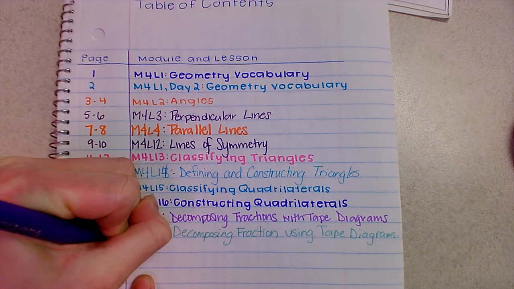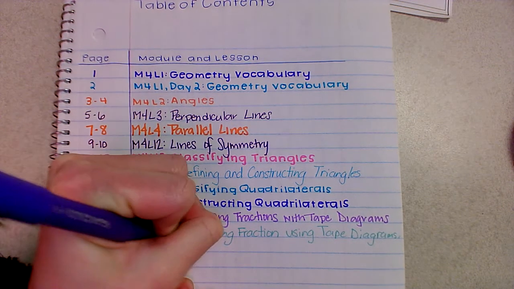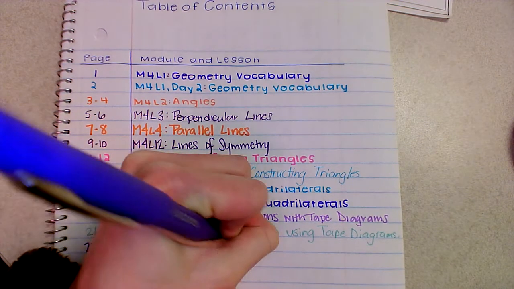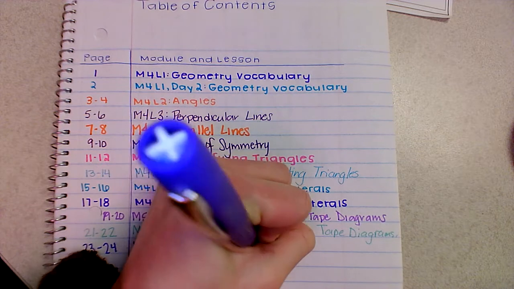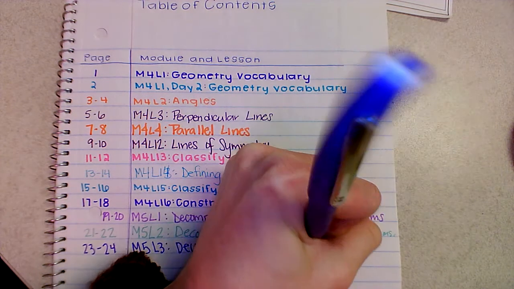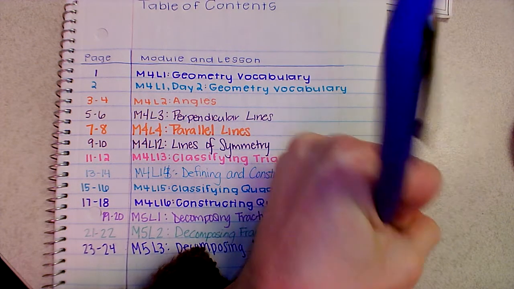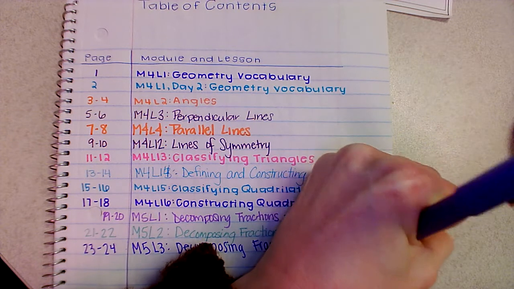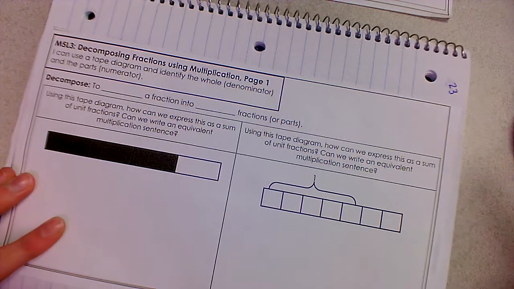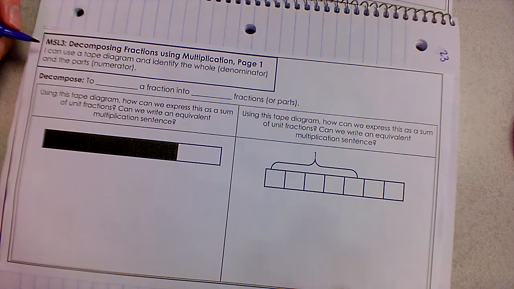And this is Module 5, Lesson 3, Decomposing fractions using multiplication. Okay, so Module 5, Lesson 3.